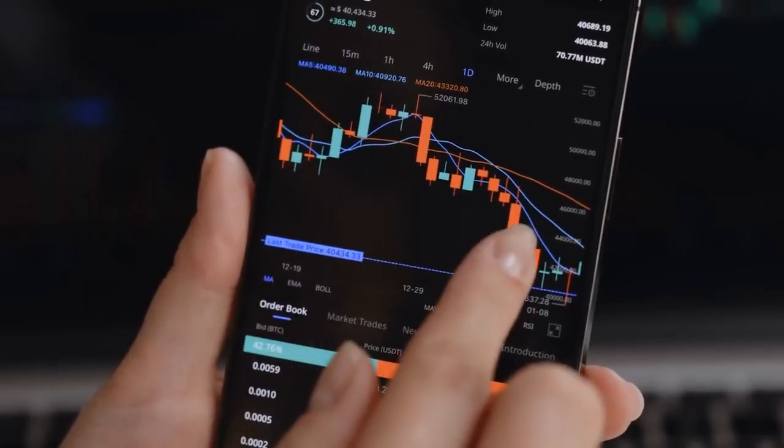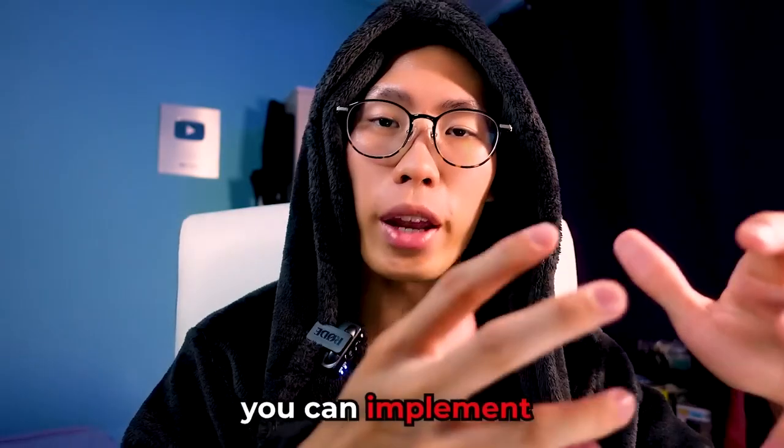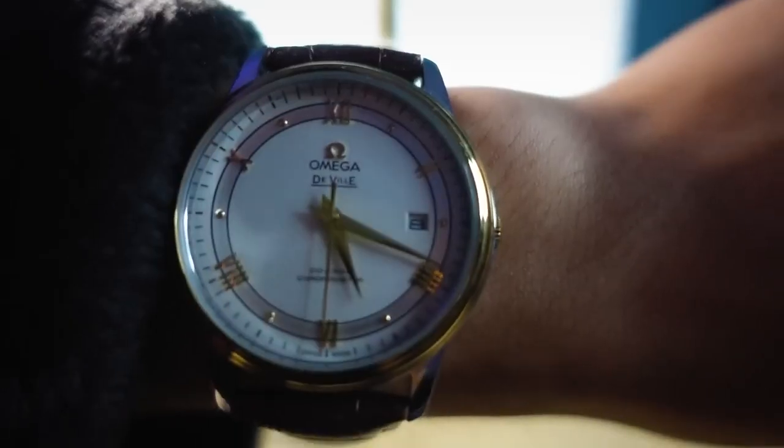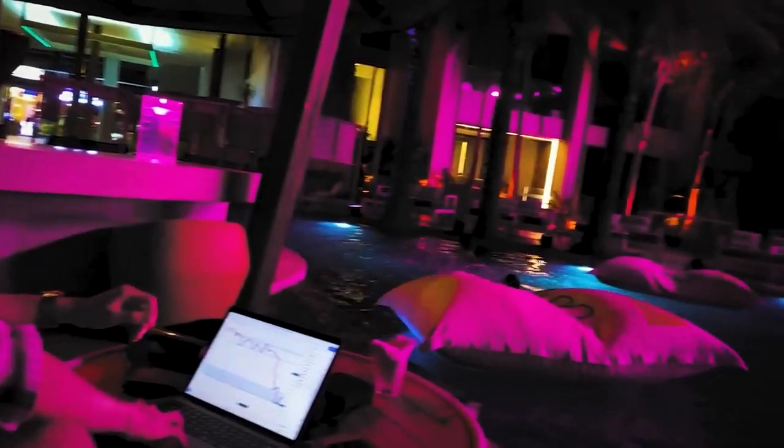Once you learn how smart money trades, you can implement these concepts into your style of trading and make even more money. So let me explain to you some smart money concepts that you must follow so that you can finally become a profitable trader.